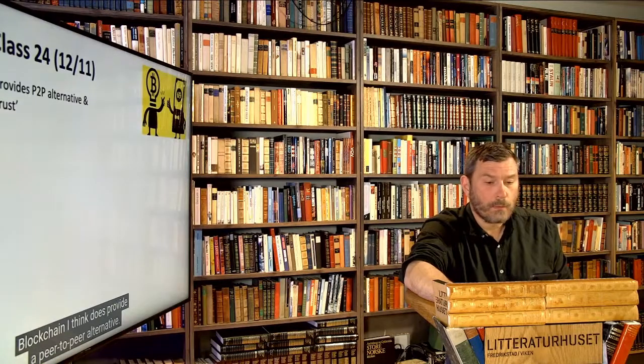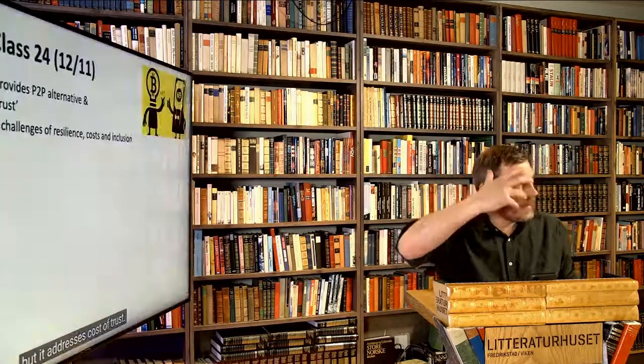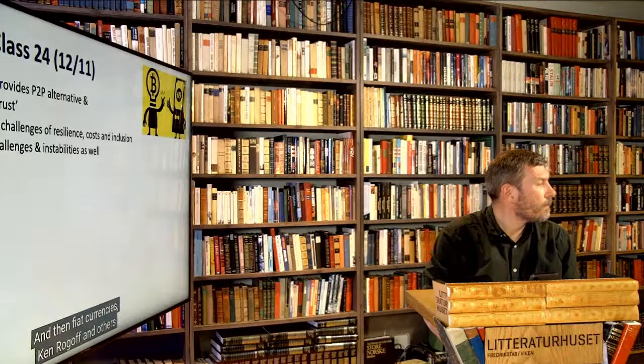Blockchain, I think, does provide a peer-to-peer alternative. I hope, Larry, I'll be able to convince you. That peer-to-peer alternative addresses the cost of trust. It doesn't mean it's the only way to address the cost of trust, but it addresses it. The financial sector does have challenges. Not just that it has 7.5% of our economy in the US and similar ratios around the globe, but resilience, how it survives shocks, the financial crisis and things like that, are real, and inclusion. 1.7 billion people are unbanked, but then if you look at other products, who has access to credit cards and mortgages and the like. And then fiat currencies: Ken Rogoff and others have written a lot about the instabilities that come with fiat currencies, and we'll talk about some of the history and why central banks exist and how they came about.